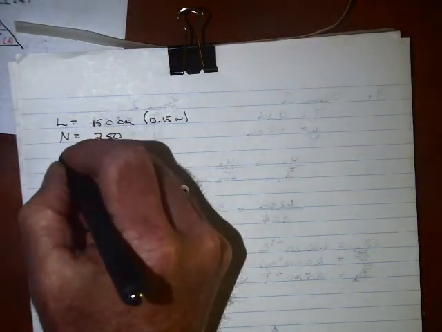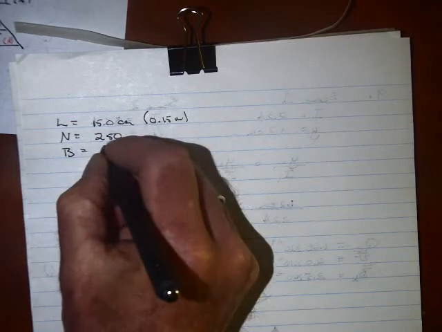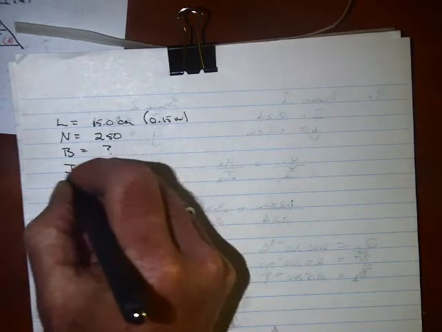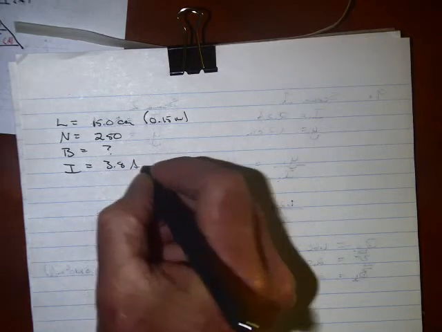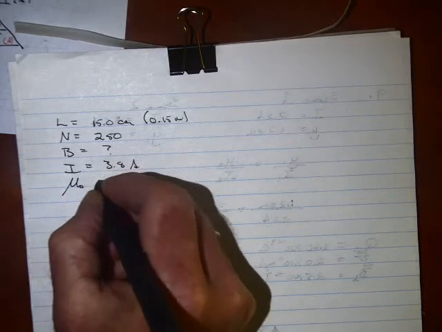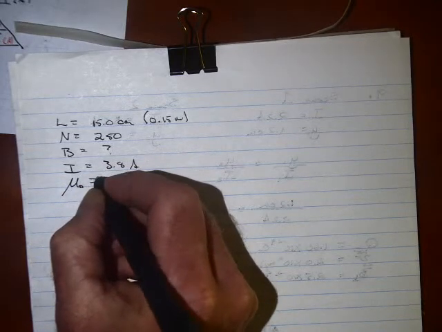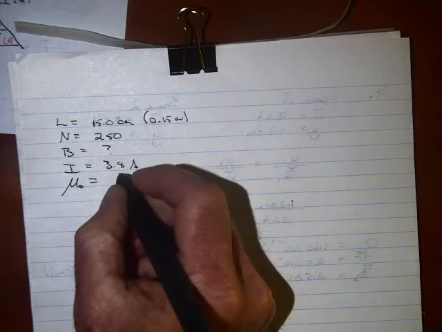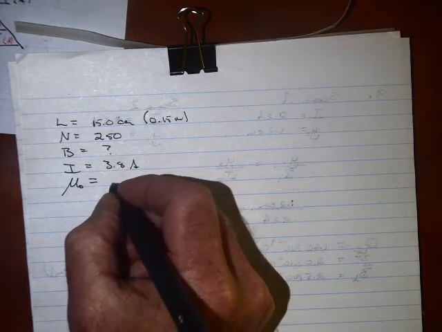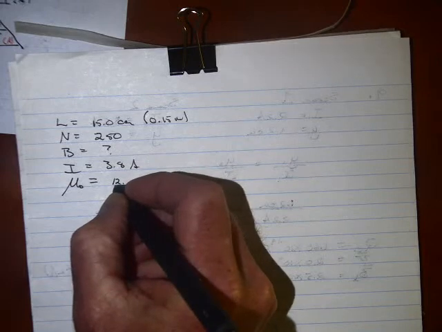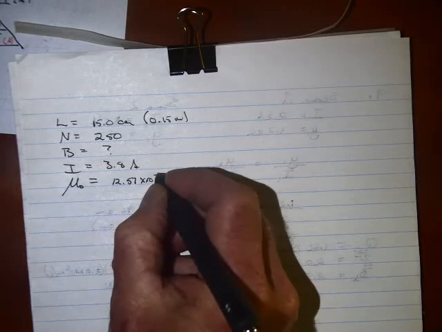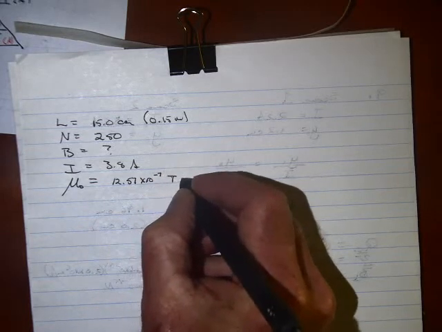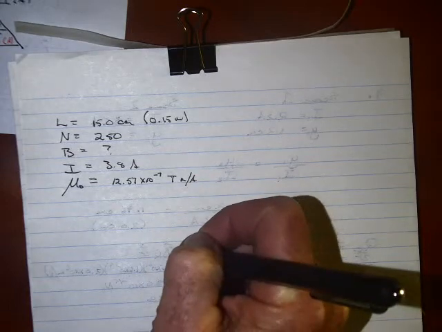B is what we're looking for, and the current is equal to 3.8 amps. And we already know the permeability is, what did we say, 12.57 times 10 to the minus 7 Tesla meter per amp. Okay, so now let's plug it in, and we're looking, of course, for B.